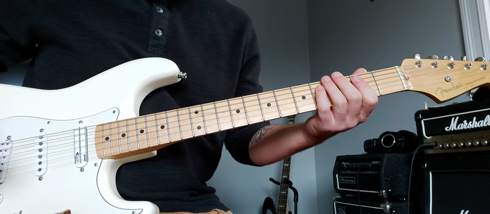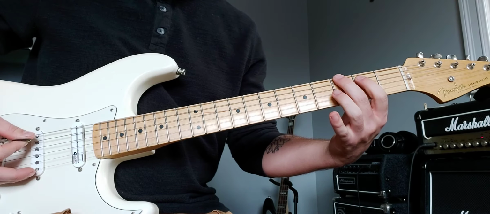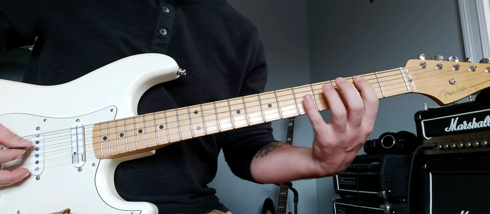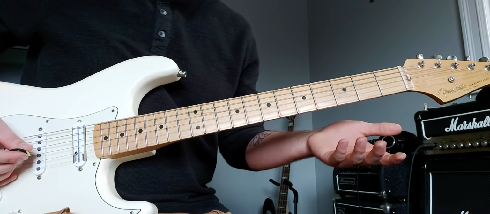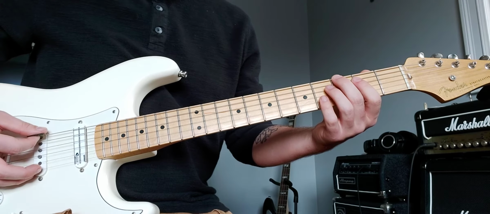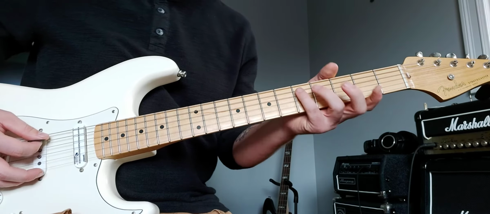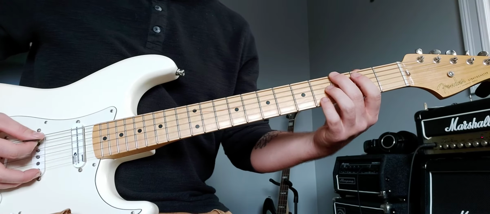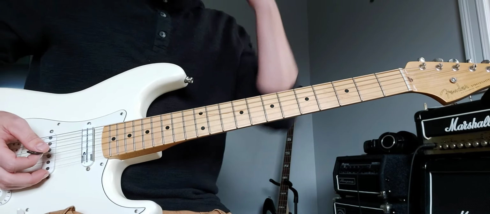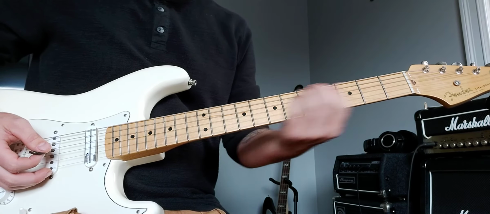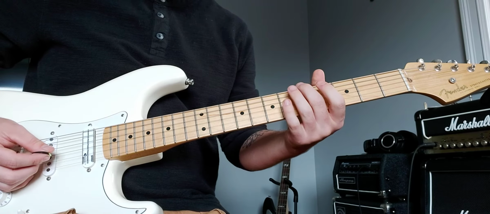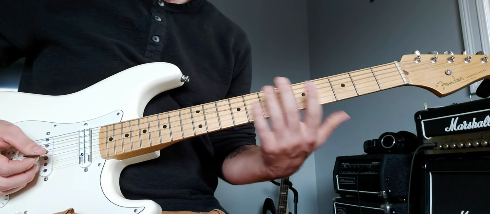And if I want to try that on G, for example, we take the same shape. Root, third, fifth. Because this is G, the specific notes are going to be different. So we get G, B, D. G for the root, B for the third, D for the fifth. So moving that around is a quick way of figuring out what your root, third, and fifth are.